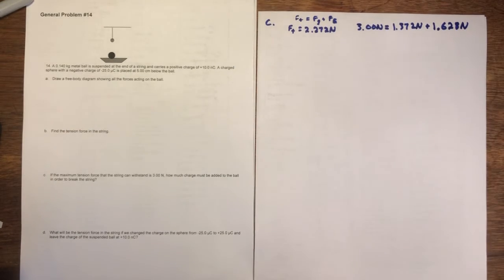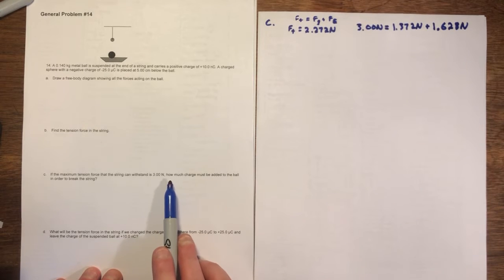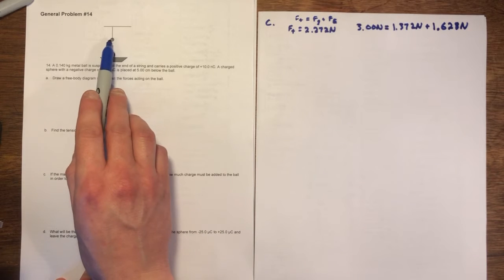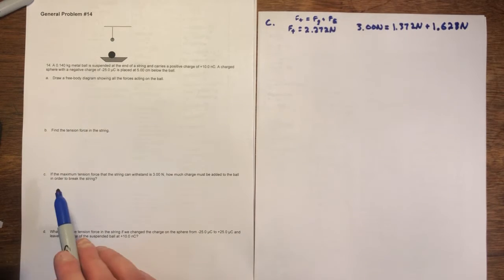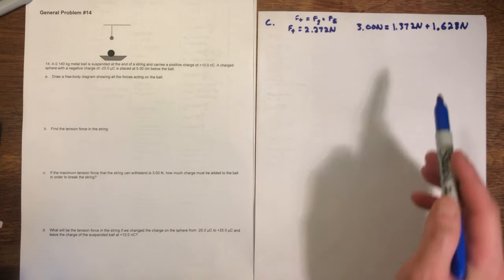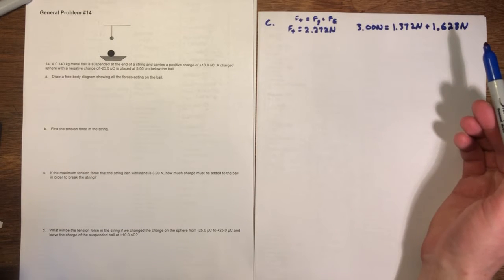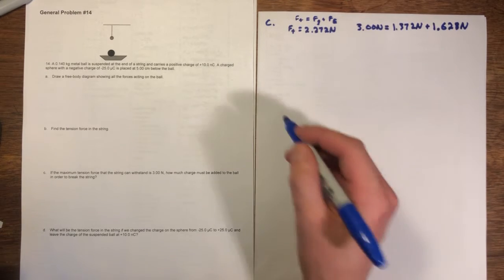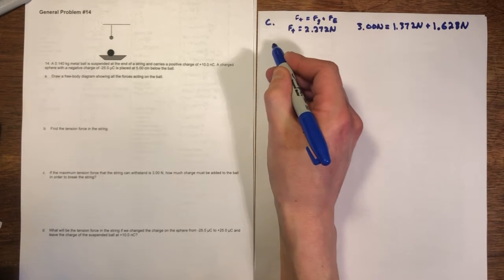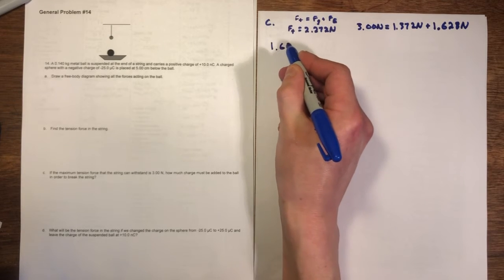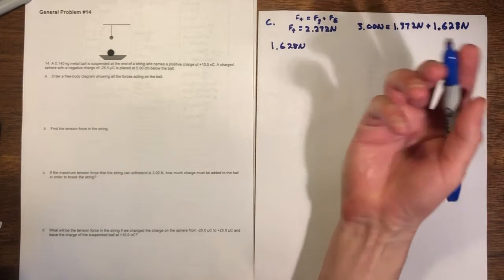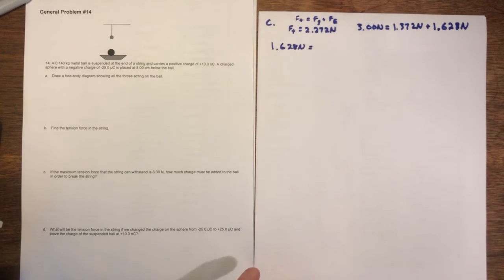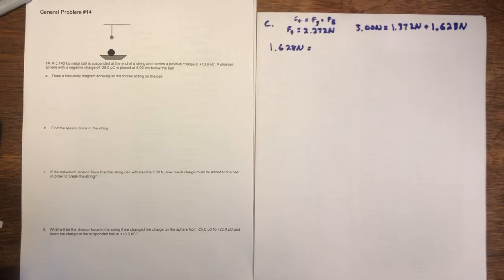Keep in mind the question is asking how much charge must be added to the ball, so how much charge is added to that one in order for the string to break. We need to break this down even more. But we do know that in the end, we need our electric force to be 1.628 newtons for it to break, and all the other stuff we pretty much already know.